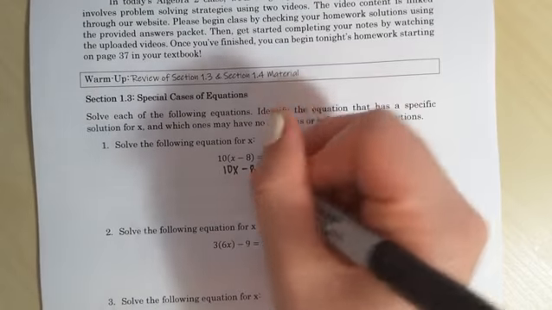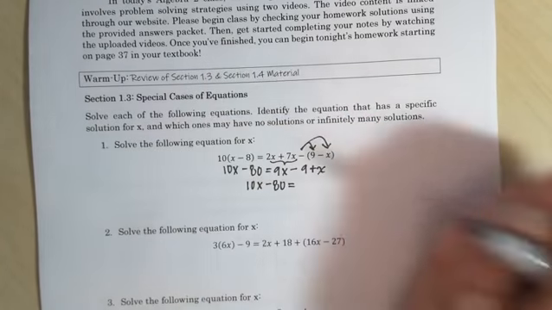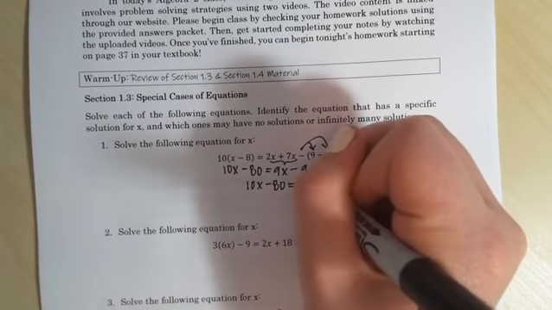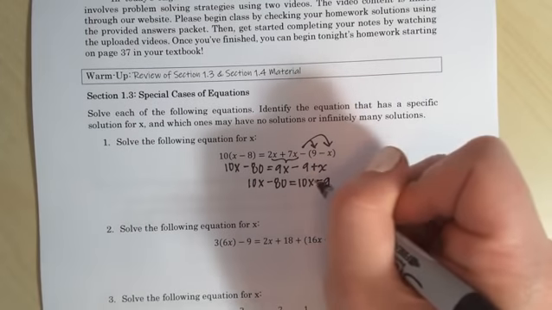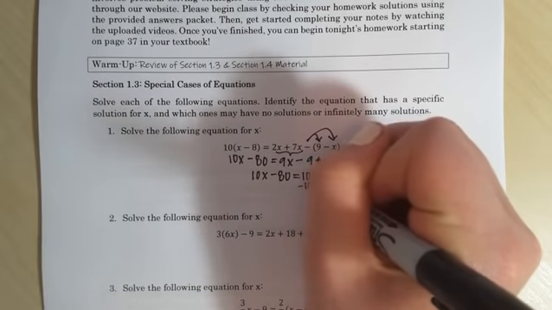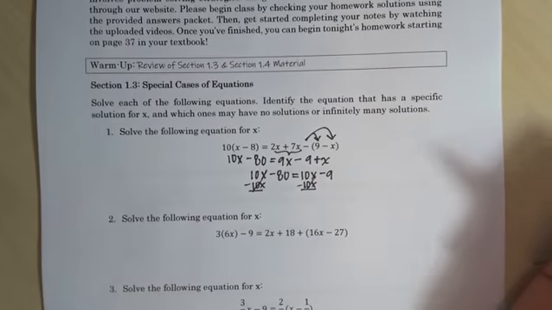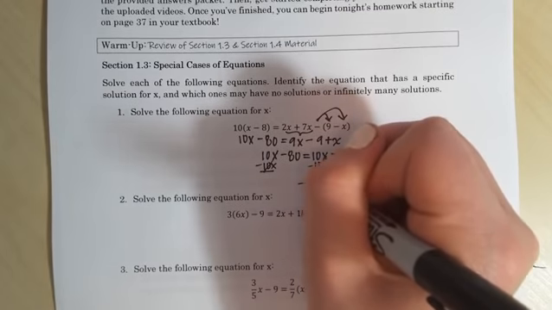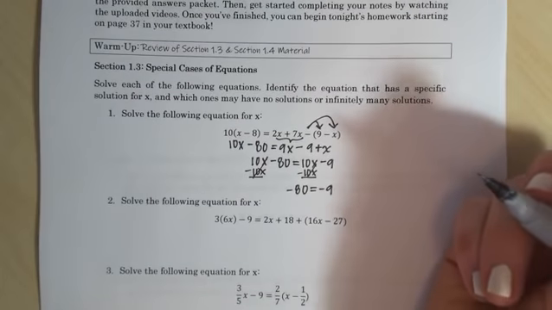So then I continue combining like terms. I still have 10x minus 80 on the left, and over on the right-hand side, I'm going to have 10x minus 9. Now, if I subtract this 10x over to the left-hand side, so I do minus 10x, minus 10x, those are going to go away. They're just going to cancel out. And I'm left with the expression of negative 80 is equal to negative 9.